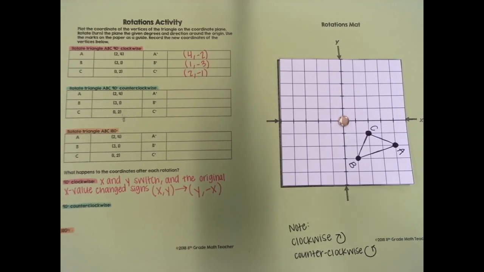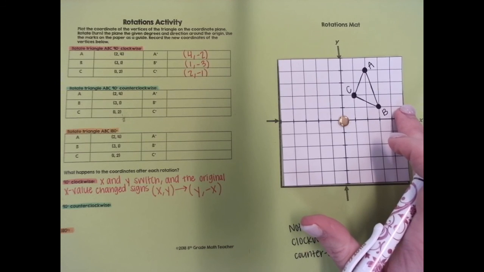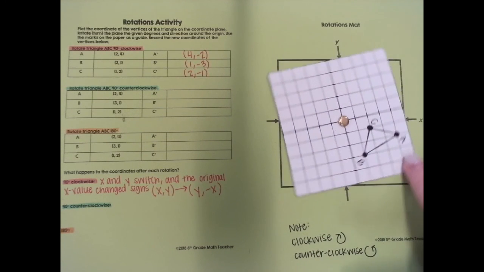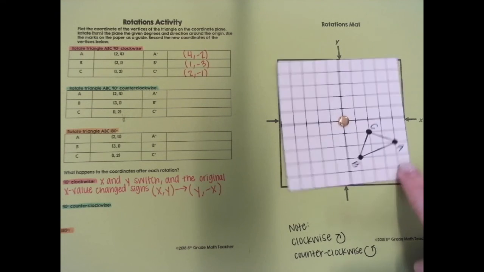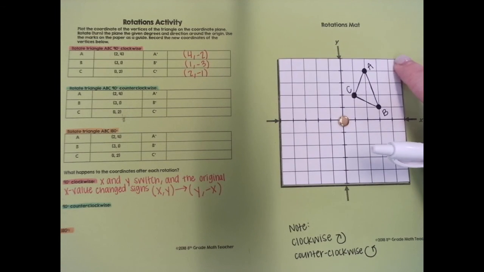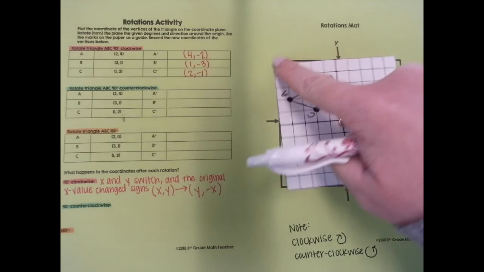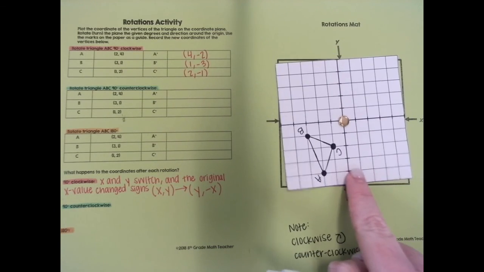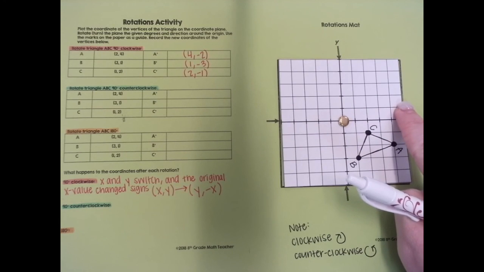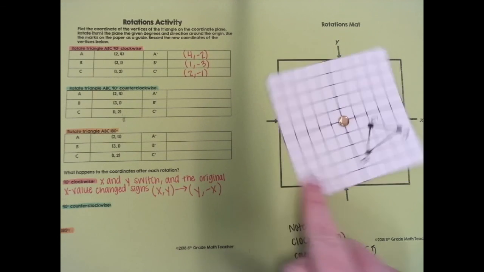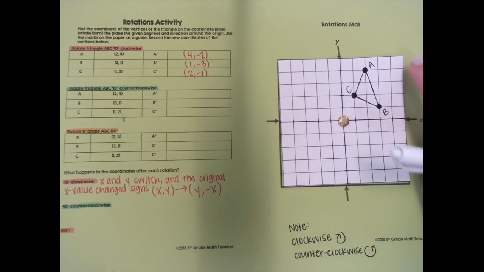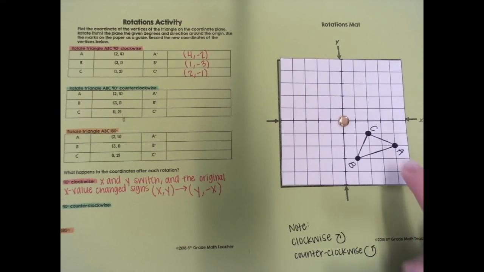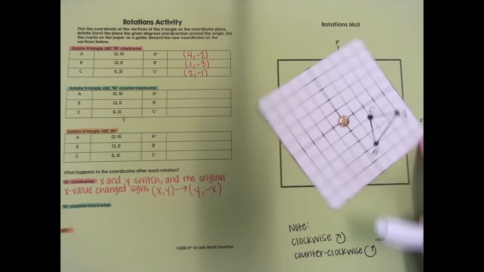Now I want to point something out to you. A 90-degree clockwise rotation is the same thing as a 270-degree counterclockwise rotation. Let me do that again. If I rotate 90 degrees clockwise, that puts me in this quadrant.